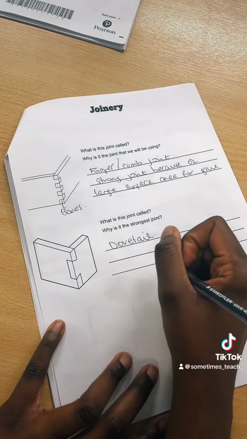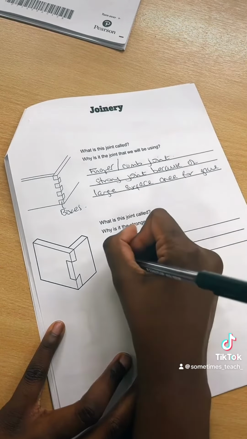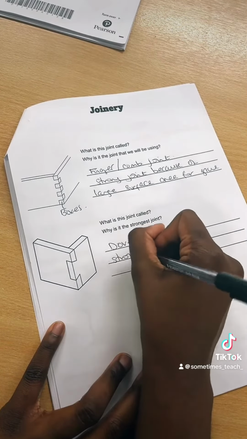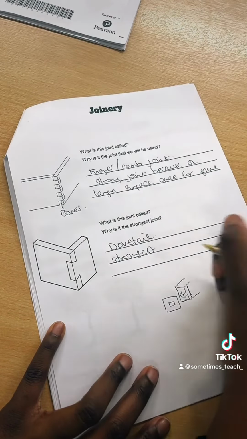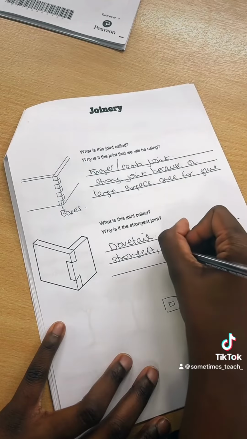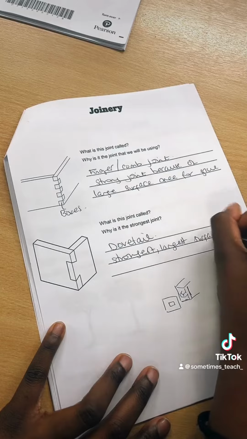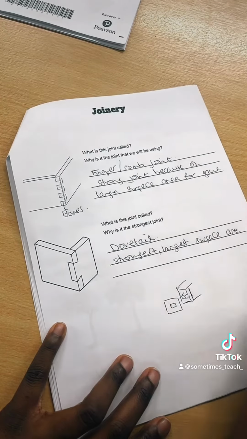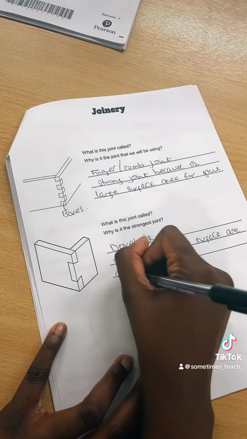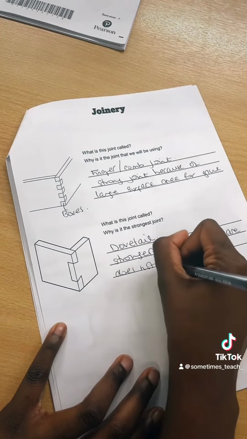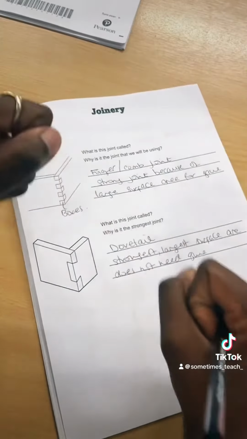Anyway, so the dovetail joint is the strongest. Yeah, it makes sense, good. I'm glad you guys understand my joints. Because it has the largest surface area out of all of the joints, and it does not need any glue. So if they're made really well, it should fit together and you can't pull it apart.